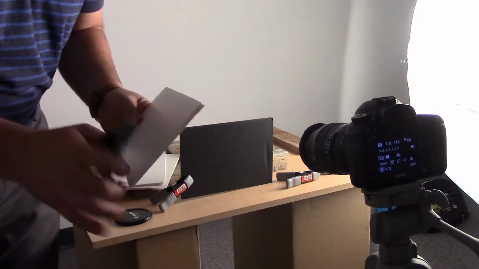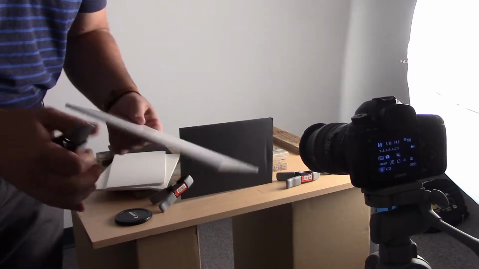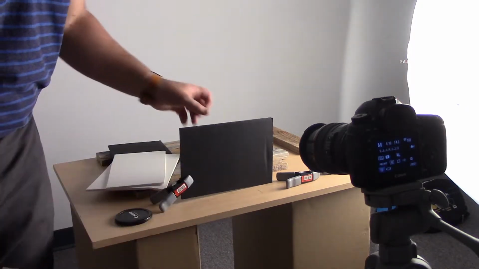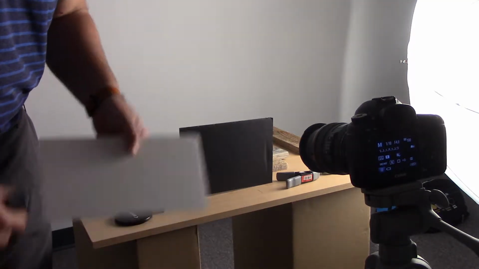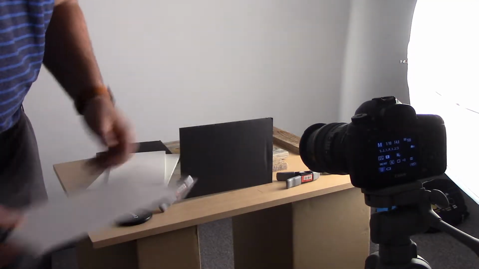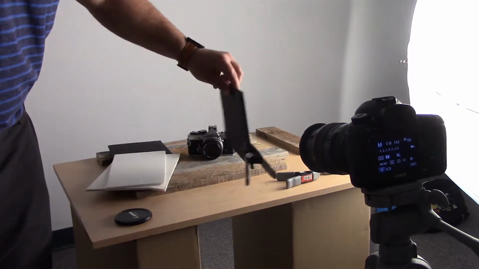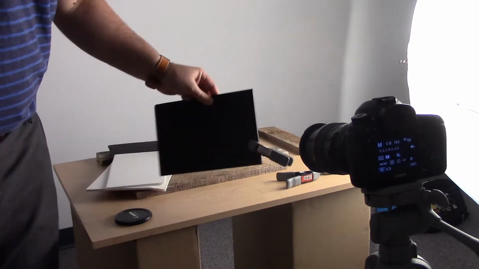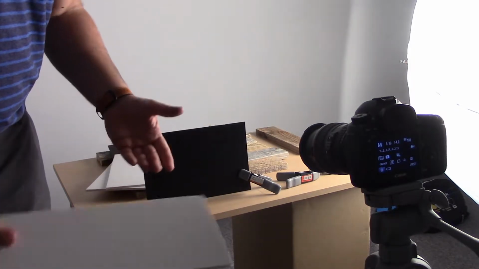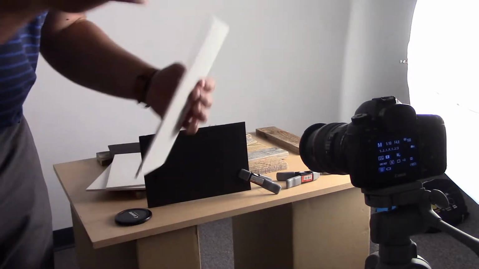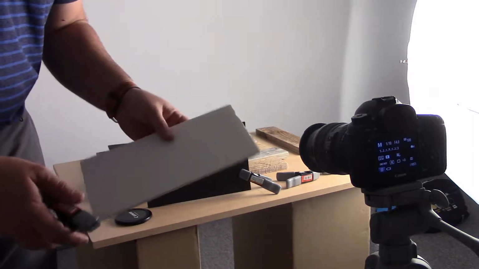All right, what we're going to look at next is how we can use bounce cards and flags to either bounce light back into the shadowed areas, into the dark areas of our image, or to block light from entering certain areas of our image. Now there's a lot of different ways that you can do this.